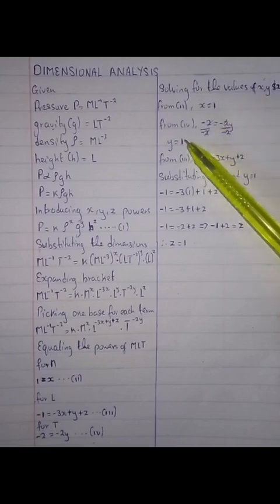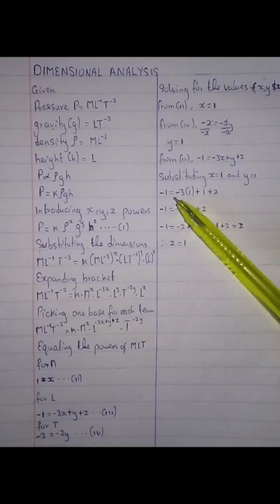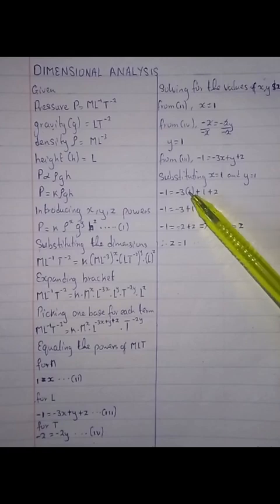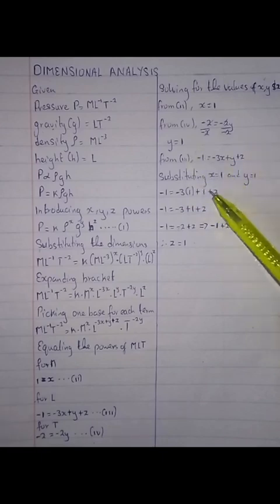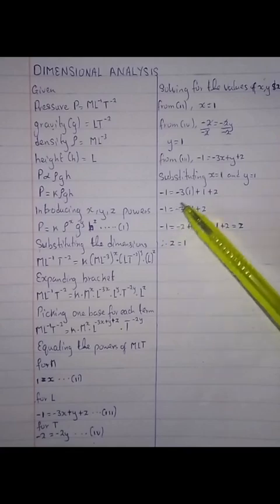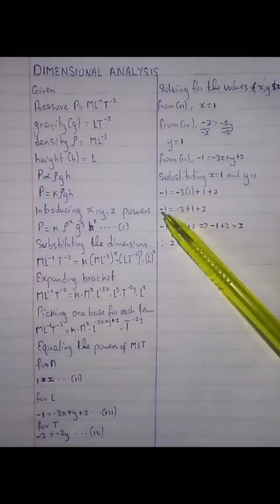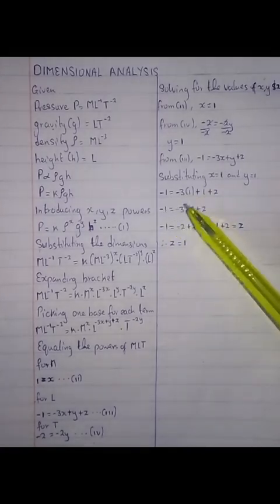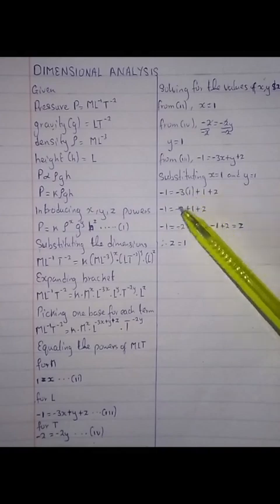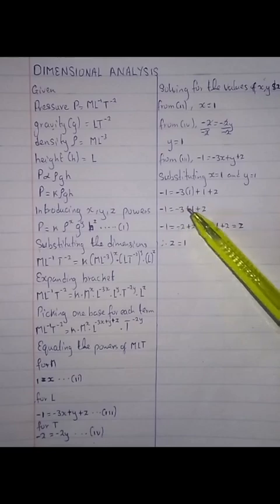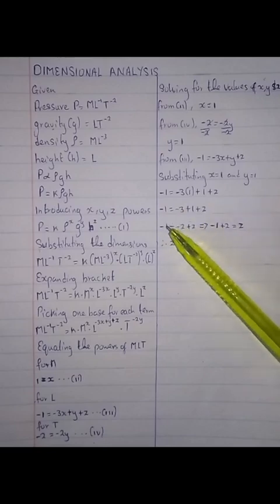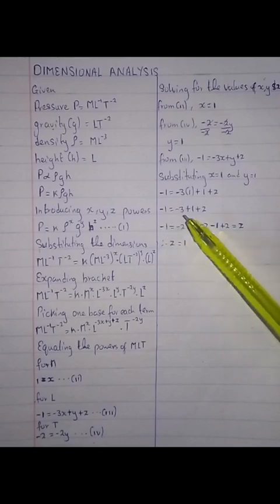If we substitute these values, we have that negative 1 equals negative 3 brackets x was supposed to be here, so we replace it as 1, plus what's supposed to be here, y, we replace it as also 1, plus z. So expanding these brackets, we know that negative 1 equals negative 3 times 1 give us negative 3, so negative 3 plus 1 plus z, and we have negative 1 equals negative 3 plus 1 give us what?